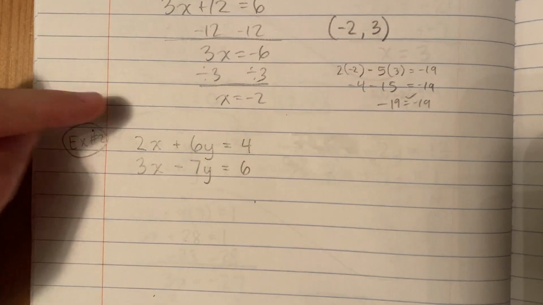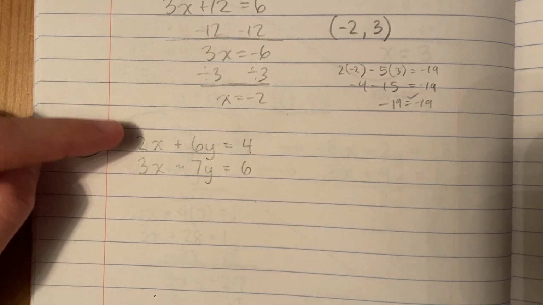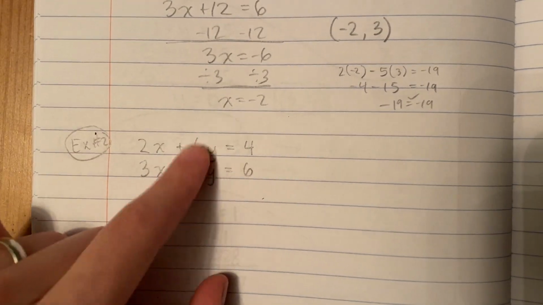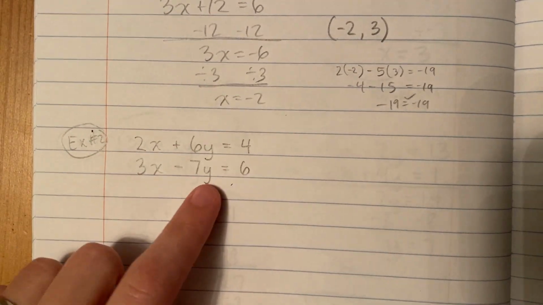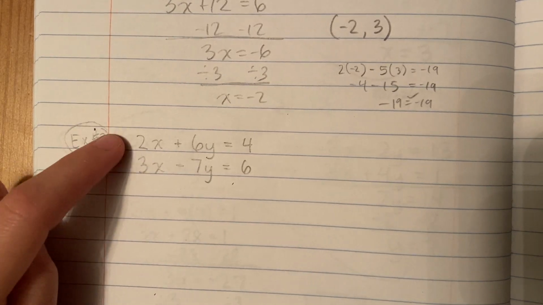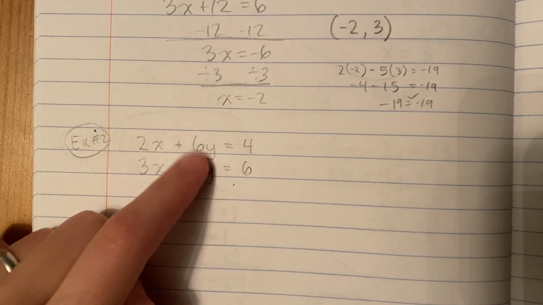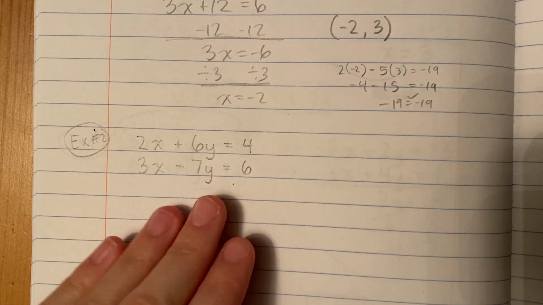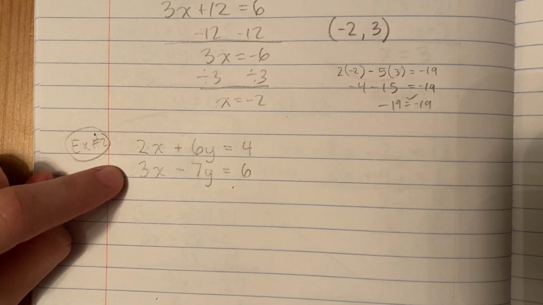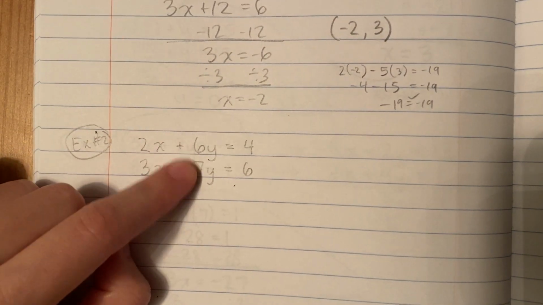Okay. Again, like 2 times something doesn't equal 3, 6 times something doesn't equal 7, right? And remember, I have two choices. I can choose to eliminate the x's. I can choose to eliminate the y's. And again, I've given you a kind of a similar situation here, right? Which is that these x's are nice small numbers. And the x and the y, they're already opposite signs.